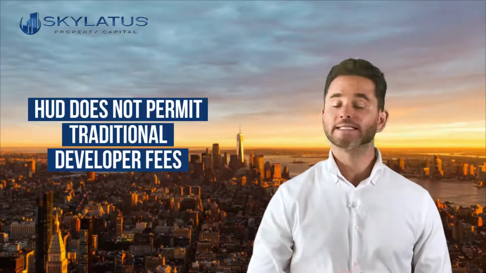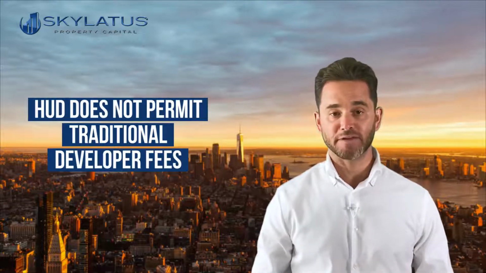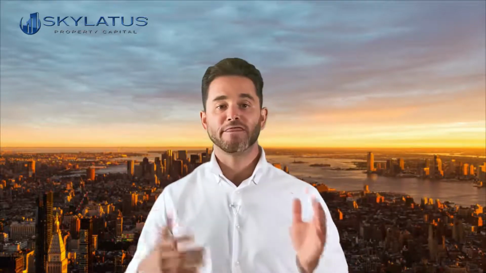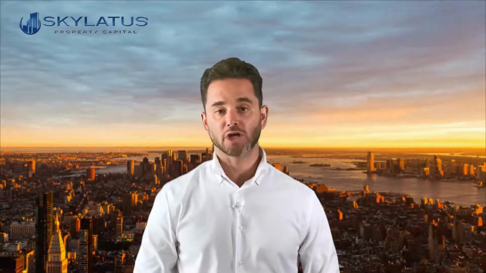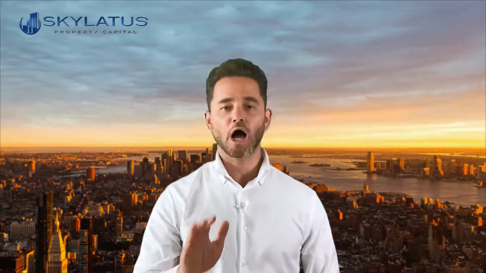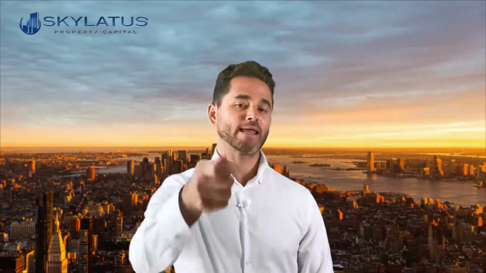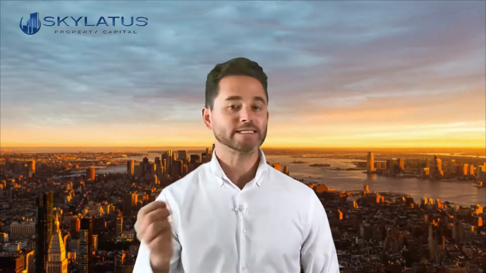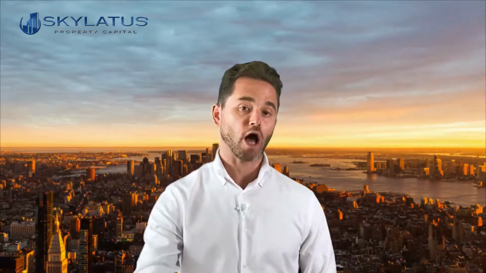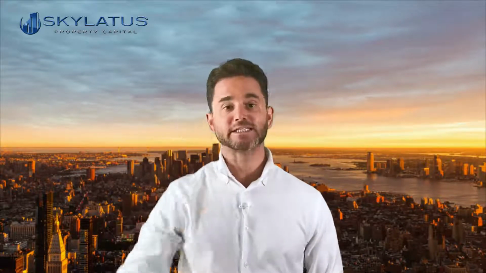Note that HUD does not permit traditional developer fees on market rate deals, and therefore Bspra is viewed as an alternative to such. However, unlike a developer fee that is paid in cash, the Bspra is not paid in cash, but rather included as a mortgageable cost, which again increases the effective leverage of the HUD loan.